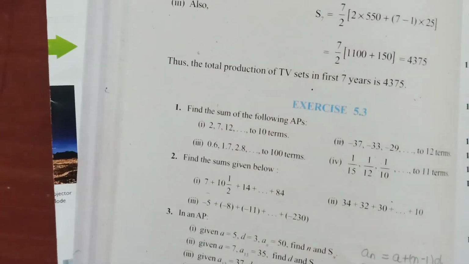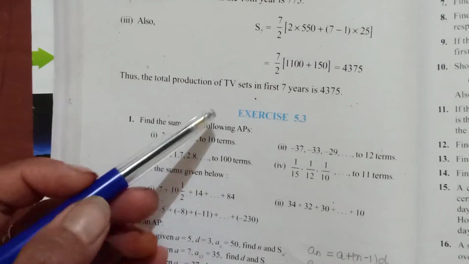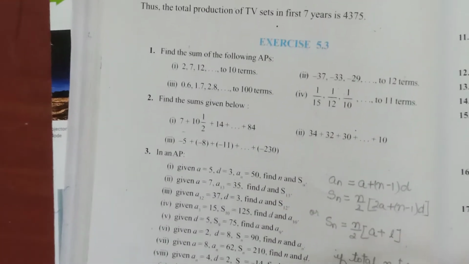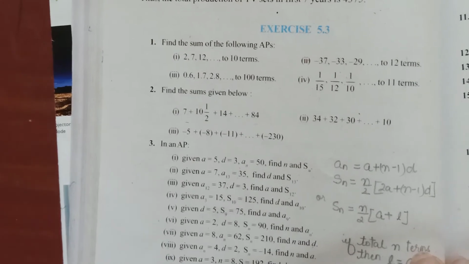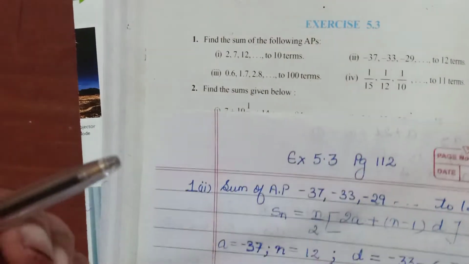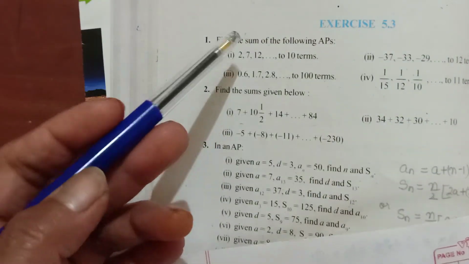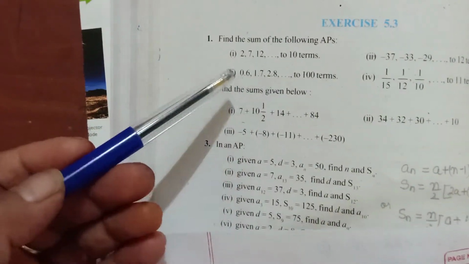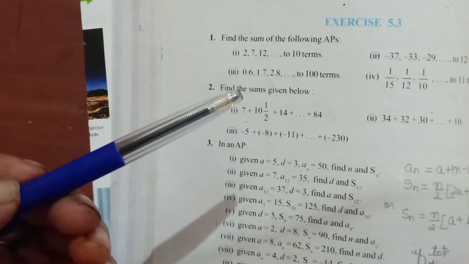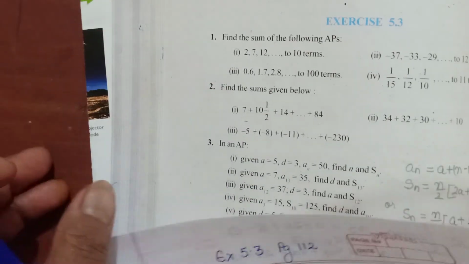Then after you have gone through all the solved examples, your next job will be to start off with exercise 5.3. The first few questions here, children, are really simple, which you will try on your own. I've just done one example of each because it's all calculation, children. So I want you all to try it. You have to see whether you are very clear with how you subtract, how you multiply and all. Copying the other one's calculation doesn't help.